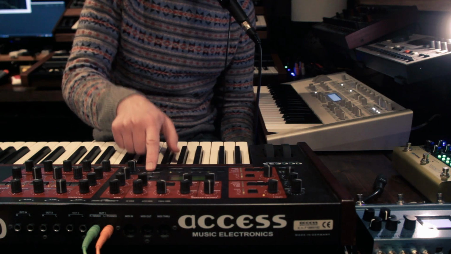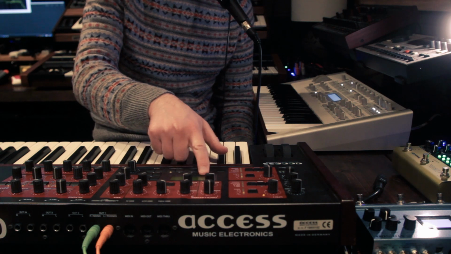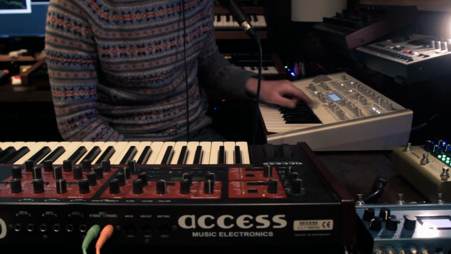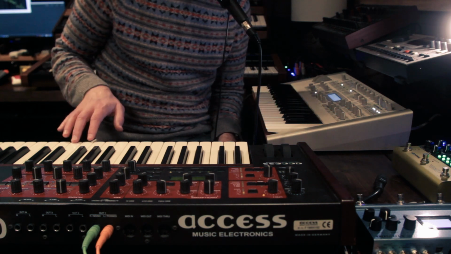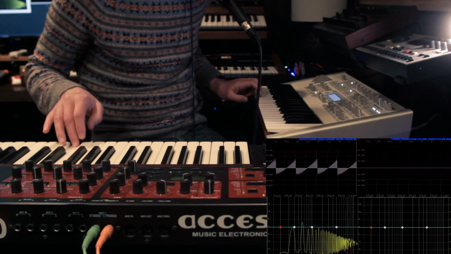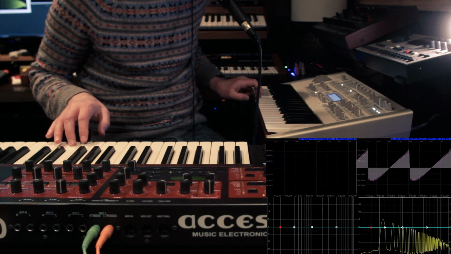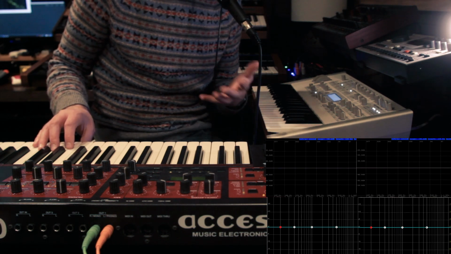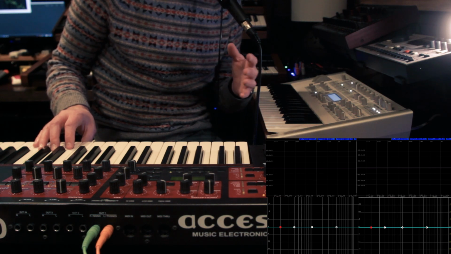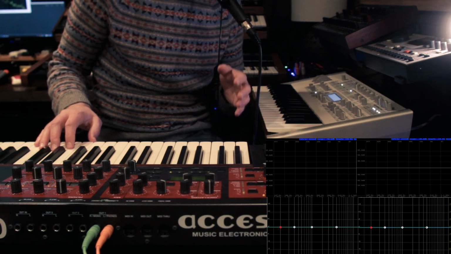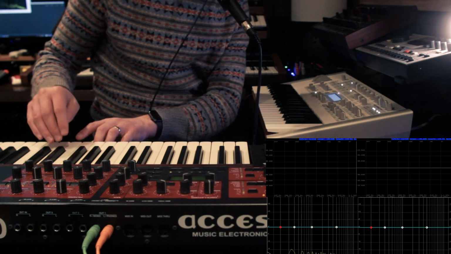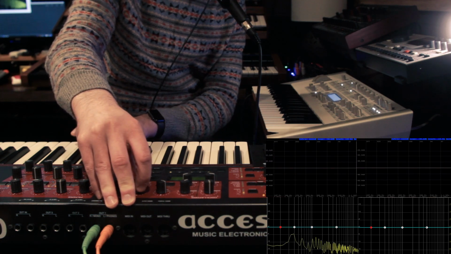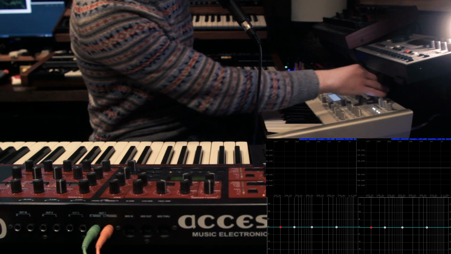All right, so here we go. I will do the patch that's C126. That is init. And I will do the same thing on the Virus TI. So let's hear what that sounds like. They sound pretty similar. What you can hear is that there's actually two oscillators going, one that's kind of beating against the other one, creating that sort of movement. So what you can do is turn down the detune knob because they're detuned from each other. And do that on the TI.